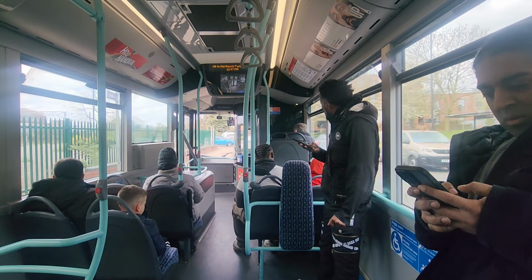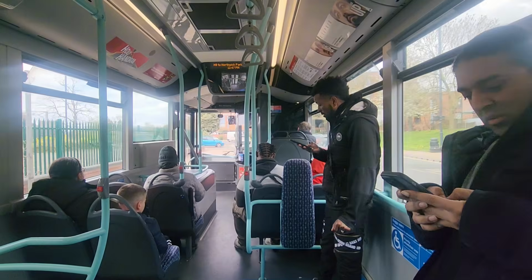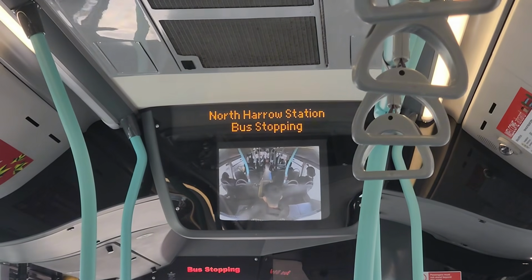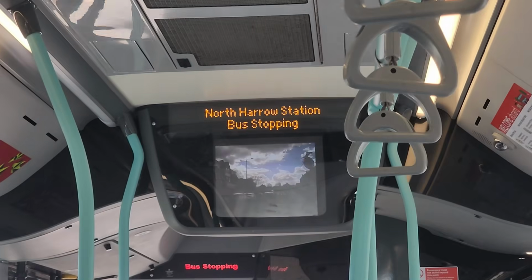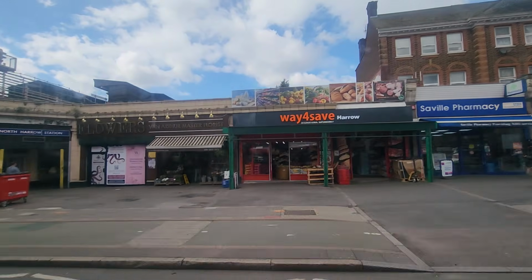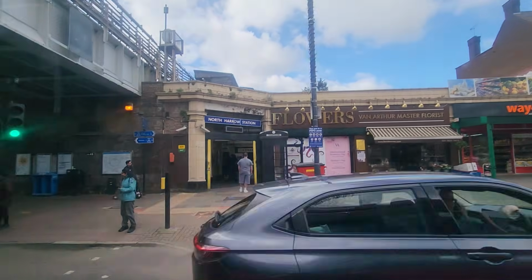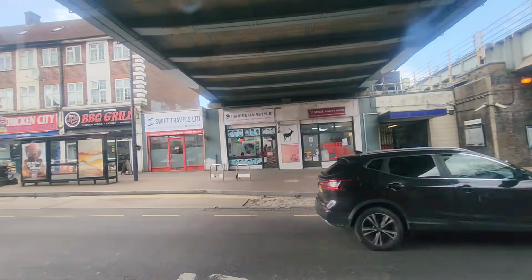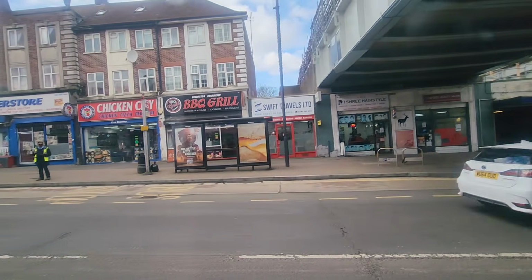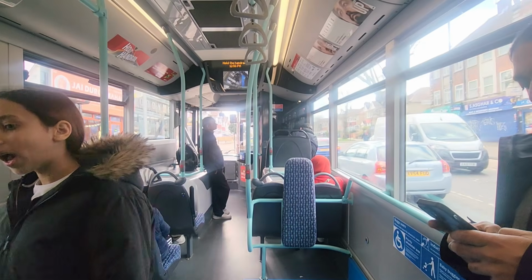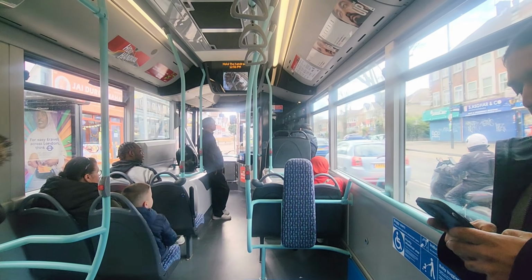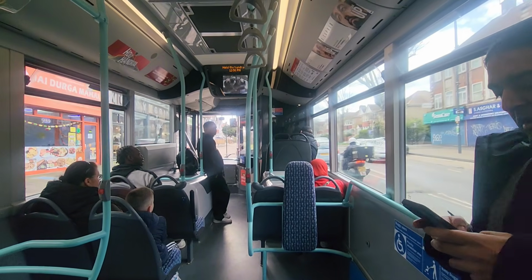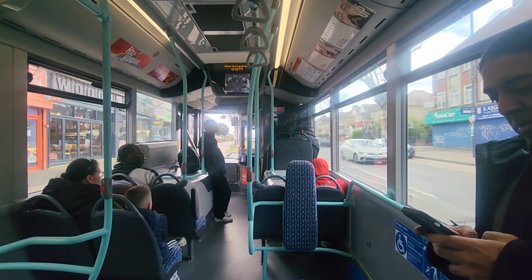H9 to Northwick Park Hospital. We are now at North Harrow Station. And there's North Harrow Station just there. Please hold on to the handrails when the bus is moving. H9 to Northwick Park Hospital.